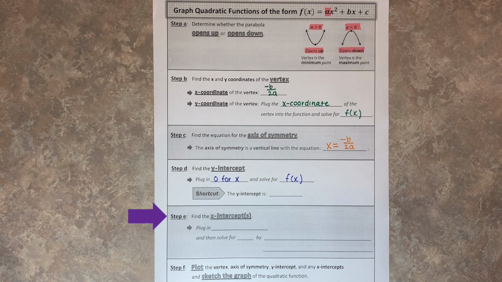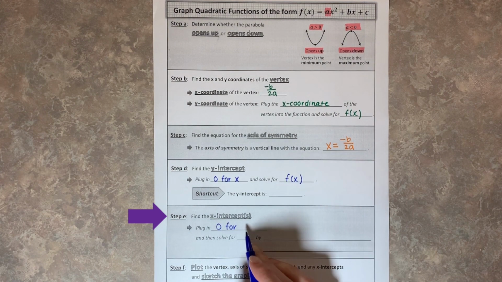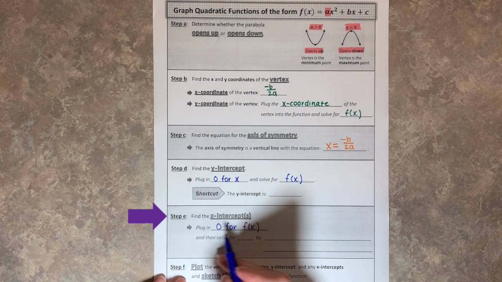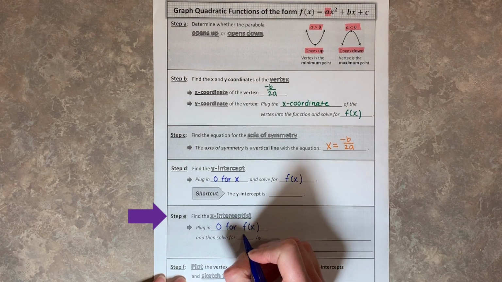Step E, we're going to find the x-intercepts. And in general, in any math problem, if you're trying to find the x-intercept, all you need to do is plug in 0 for y. Now, instead of y, we're using the notation f of x. So I'm going to write plug in 0 for f of x. And then once we've plugged in 0 for f of x, then we go ahead and solve for x.